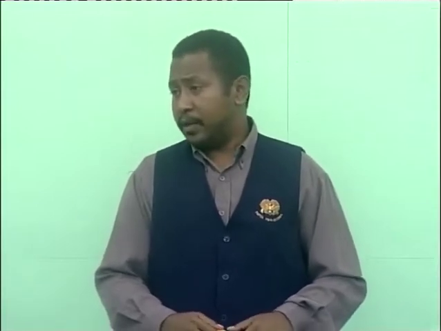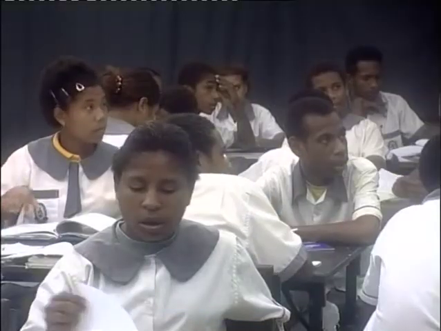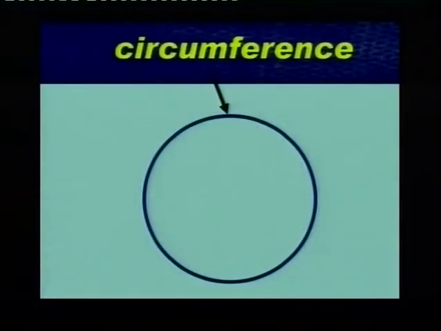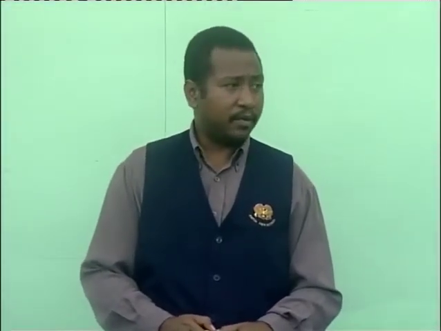Now, class, the boundary of a circle is known as the what? It's known as the circumference. Very good. And what about the chord that passes through the center? What is the name given? Diameter. Very good.